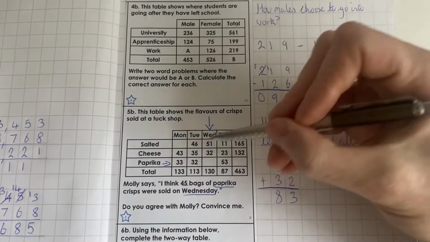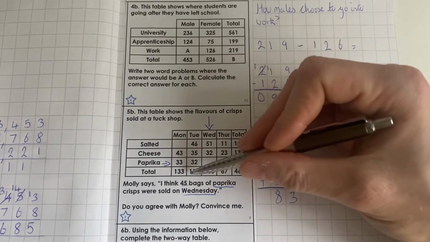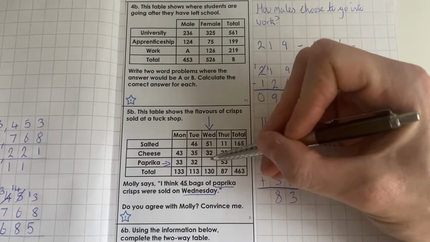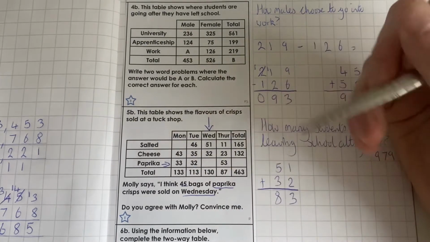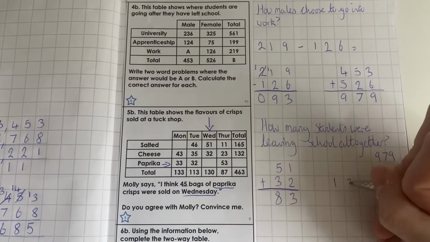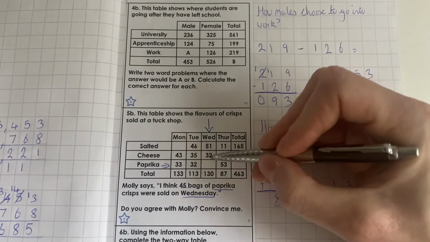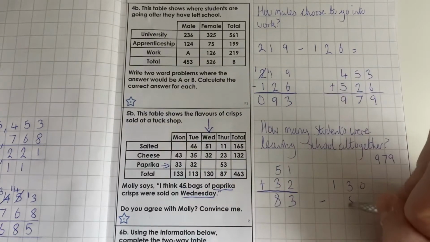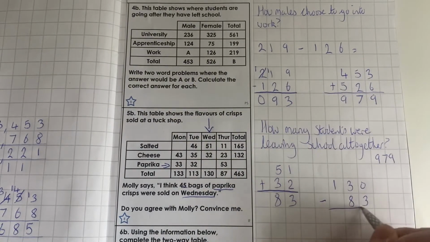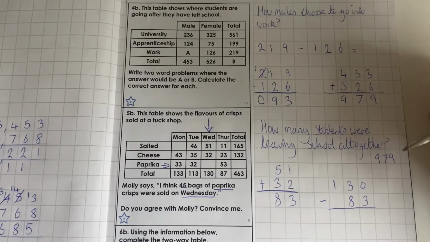Now, so we know that these 2 together make 83, but we need to find out whether, if we put 45 here, that will equal 130. To do that, we must take our total, which is 130, and take away 83, which is our total of these 2 numbers here. Now, if this answer gives us 45, we'll have the right answer. That means Molly's correct. If it doesn't, that means Molly's incorrect.